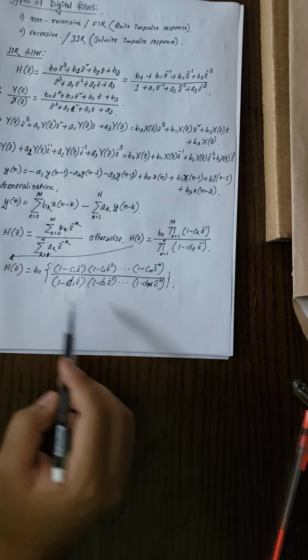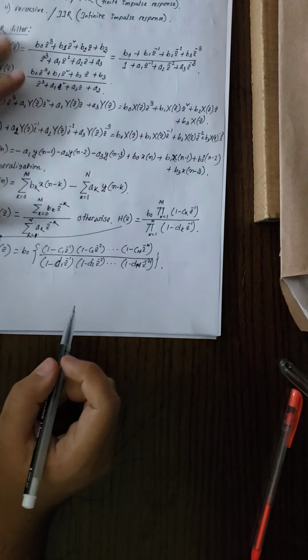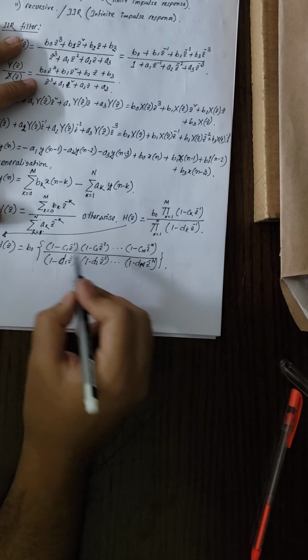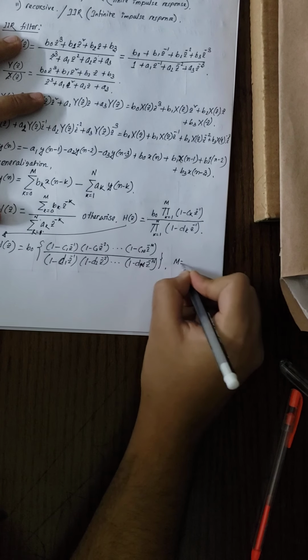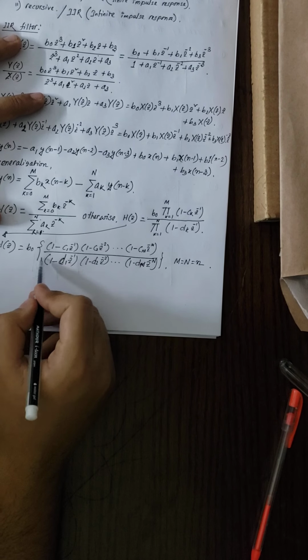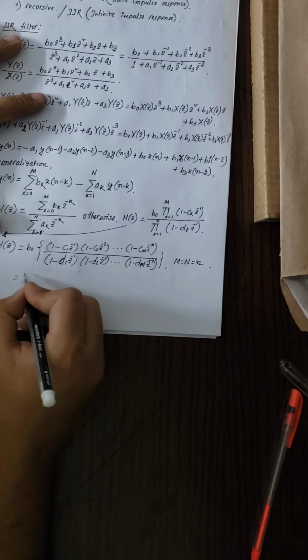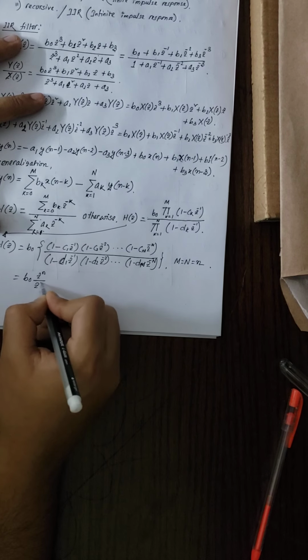So if we are to multiply the numerator and denominator by z raised to the power of n, say m equal to n, we get b naught z raised to the power of n, z raised to the power of n.